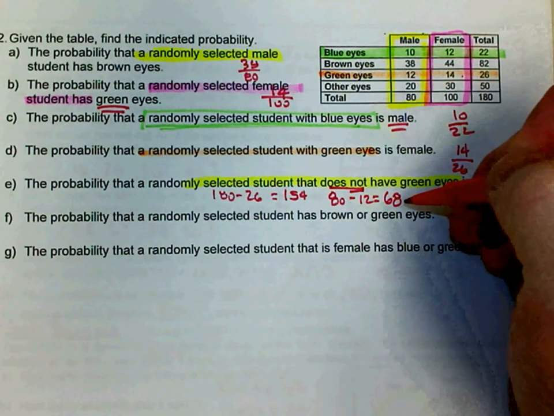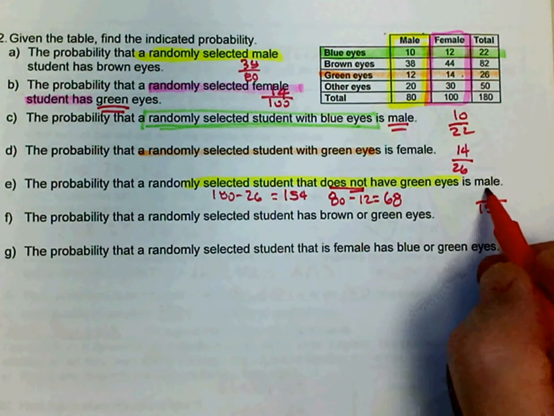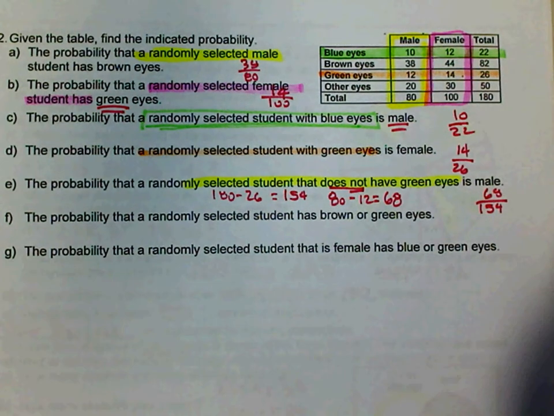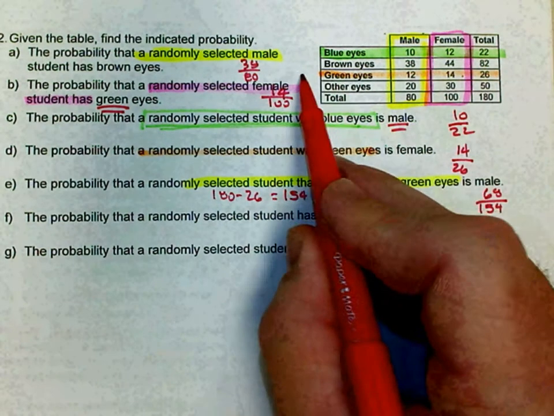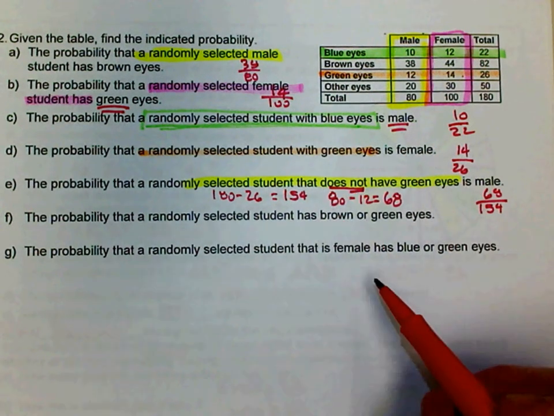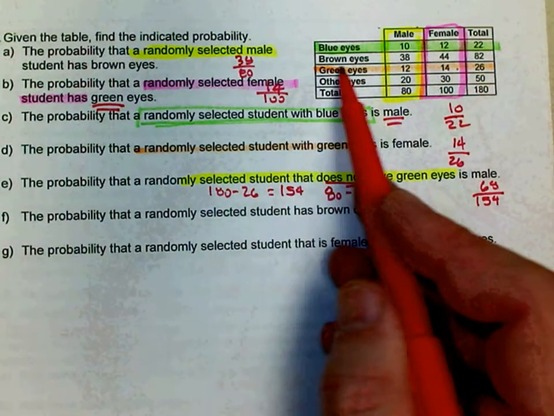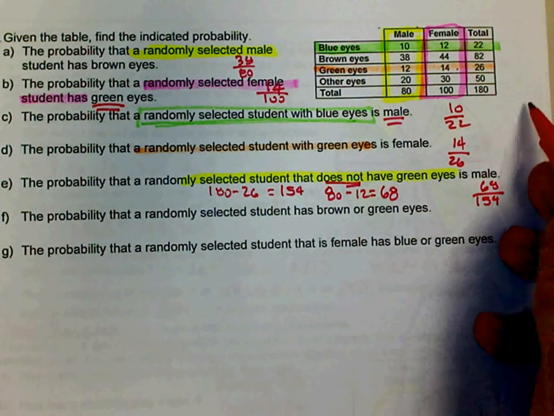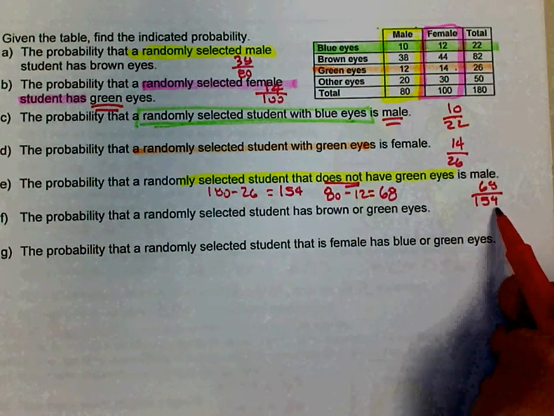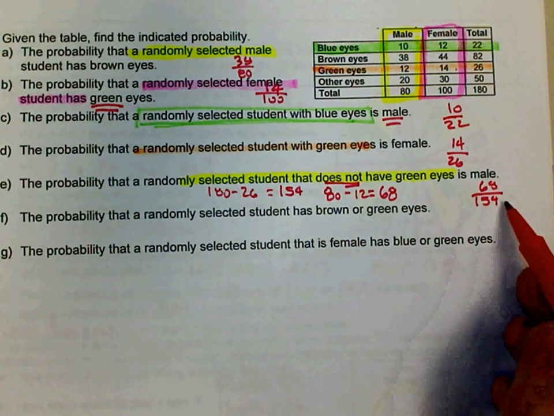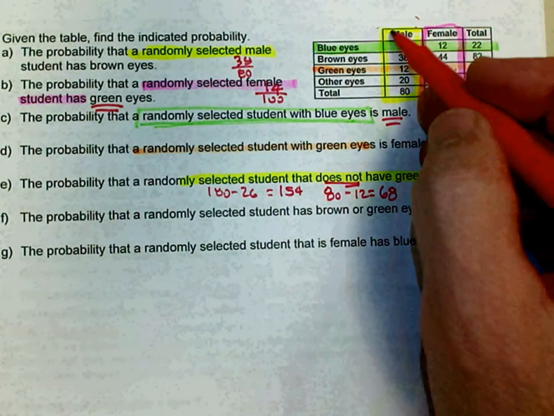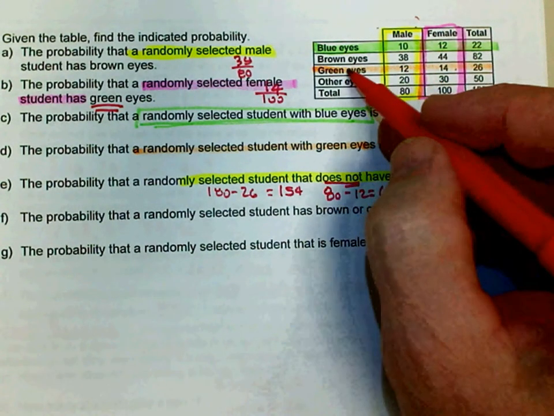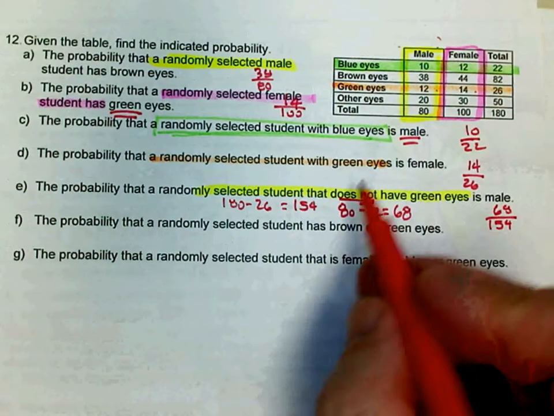So again, all we've done was take out the column for green eyes. After we took out that column, we considered all of the numbers left in that row, which gave us 154. Then we looked at the column of males, and since we didn't include those who have green eyes, we subtracted 12 from the 80 and got 68.